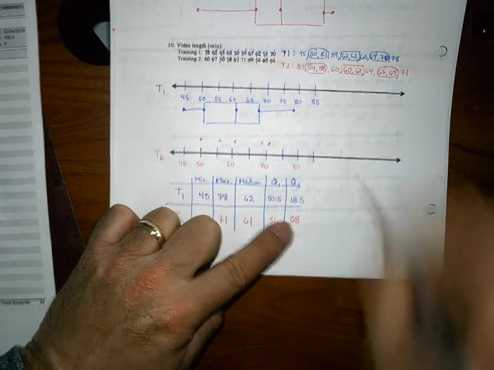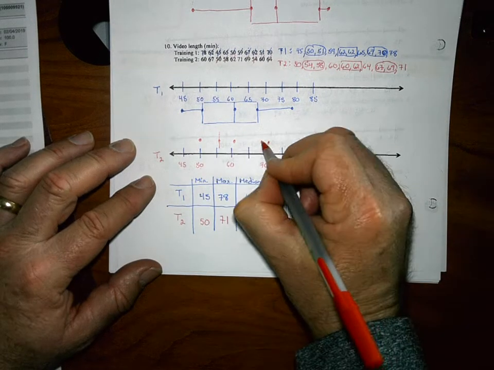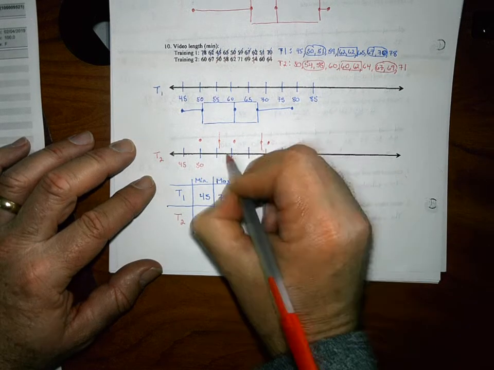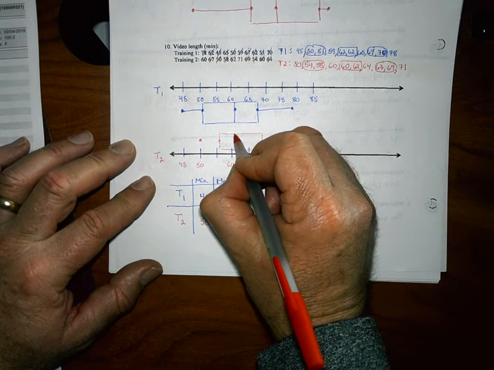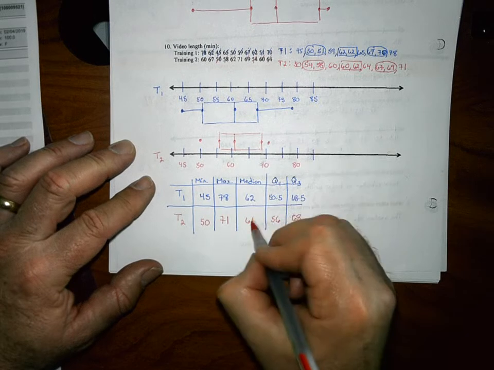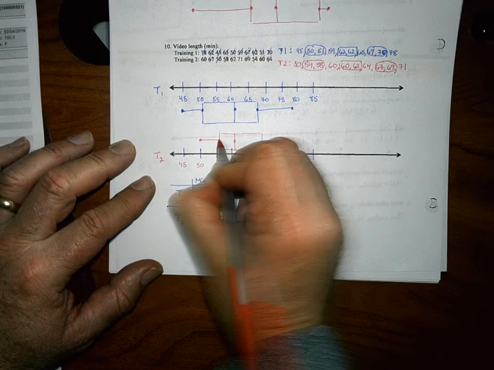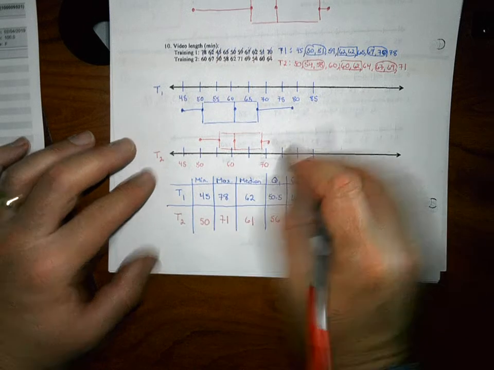Okay, so here's my Q1, here's my Q3, so I make a box. Draw a vertical line through the median. So the medians are almost perfectly lined up, all right, and then I make my whiskers. So you can see in the second training the whiskers are much shorter and they're further in. Okay, there we go.